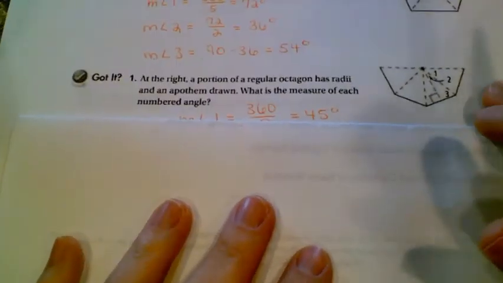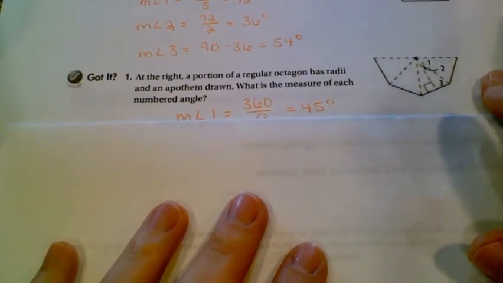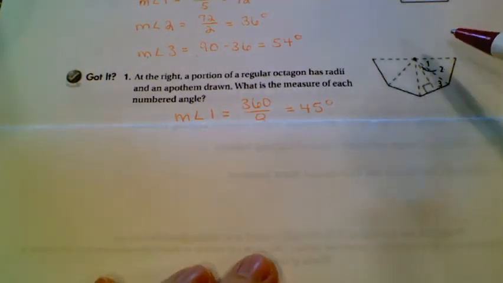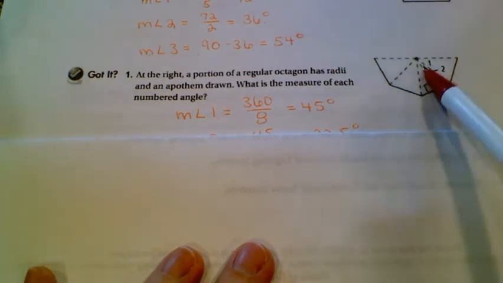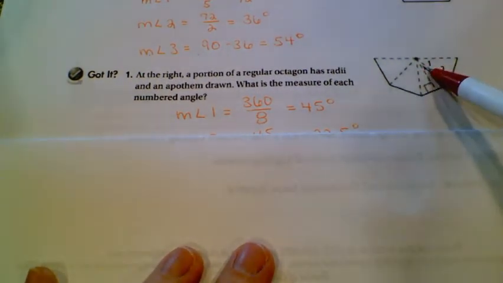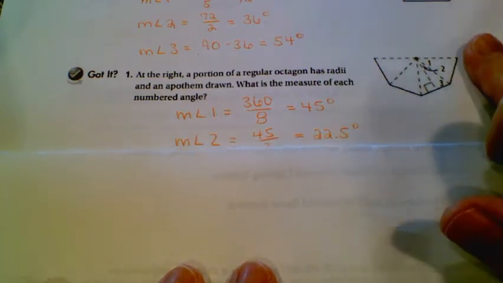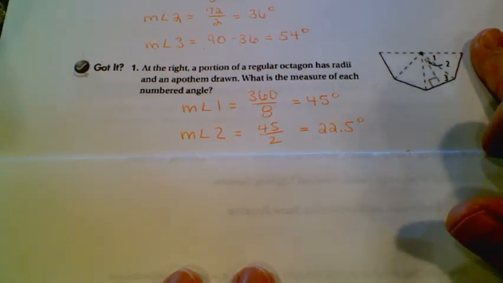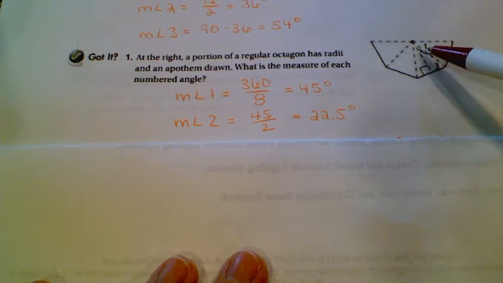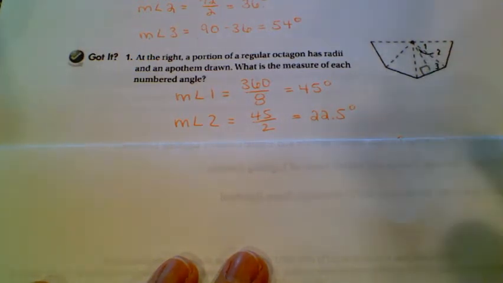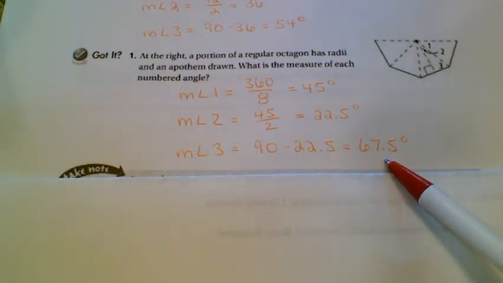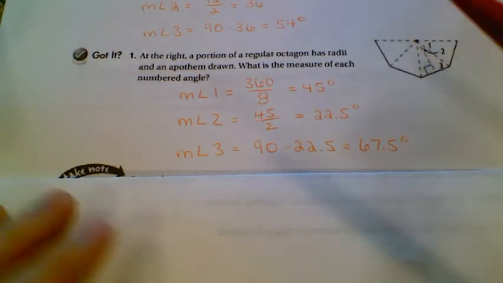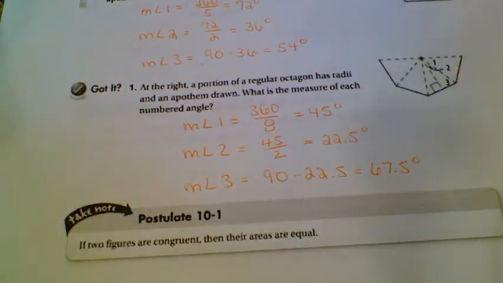Okay, pause the video and see if you can do it on the got it question. In the got it question, they're giving you a regular octagon. So to find angle 1, you would take 360 and divide by 8. So angle 1 should be 45. Angle 2 would be when the apothem bisects that angle, so it would be 22.5. And then you would take 180, subtract away 22.5 and 90, and that would give you your remaining angle 3, which is 67.5 degrees.